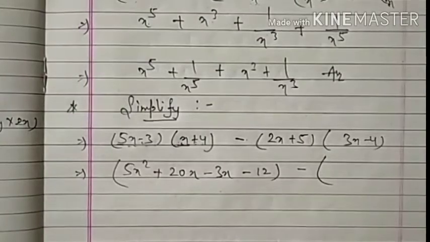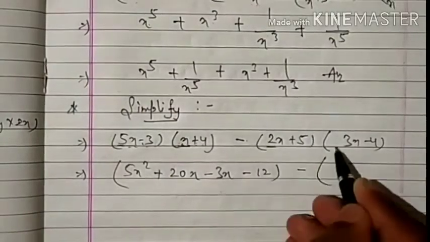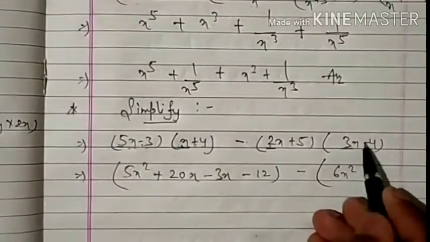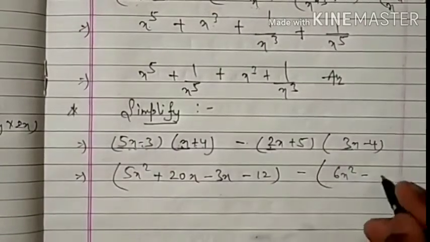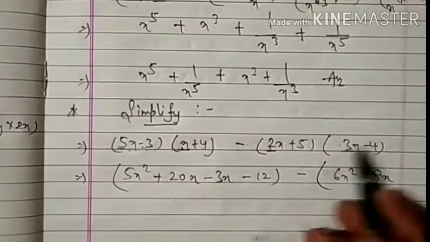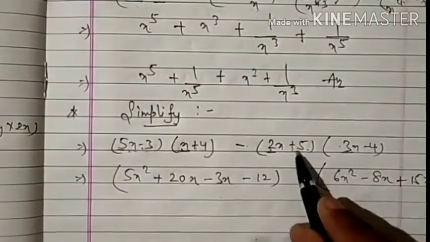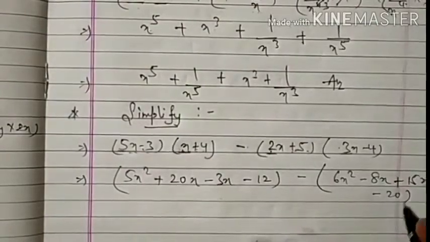Again bracket, 2x into 3x, 3 twos are 6x square, plus minus minus 4 twos are 8x, plus 5 threes are 15x, plus minus minus 5 fours are 20.